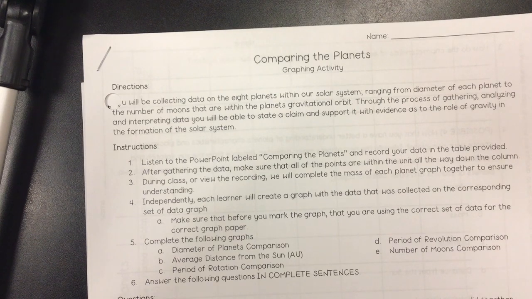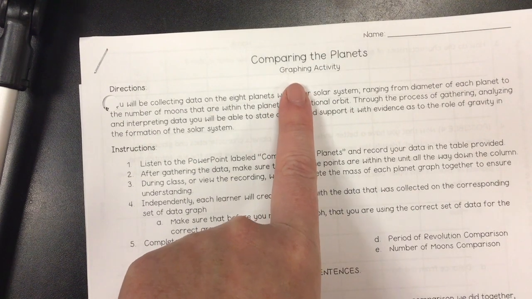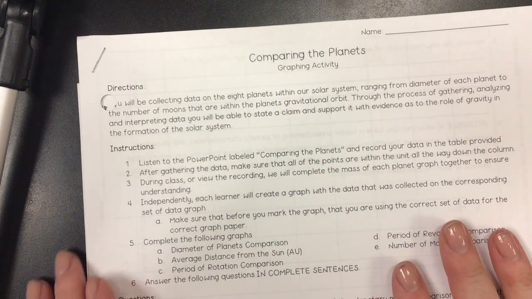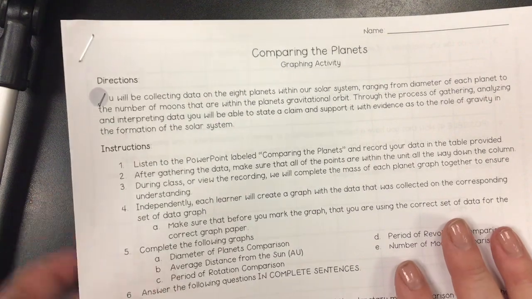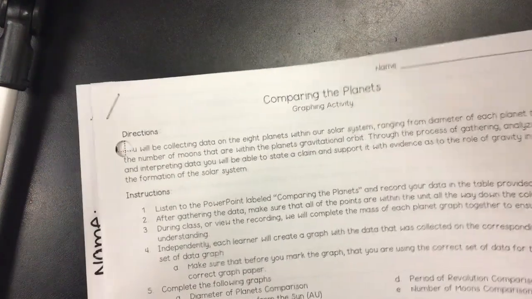Okay, 8th graders. So this is the how-to for the comparing the planets graphing activity. For this graphing activity, you're going to need the page that literally just says comparing the planets graphing activity. And it should be stapled together with questions on the back, your table, and then nothing else.